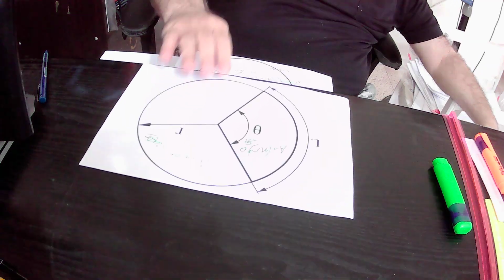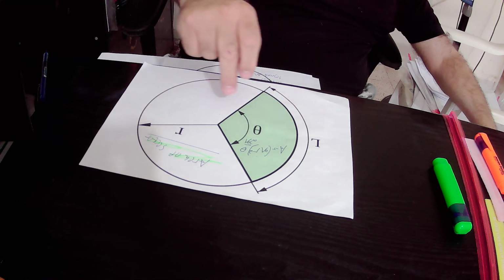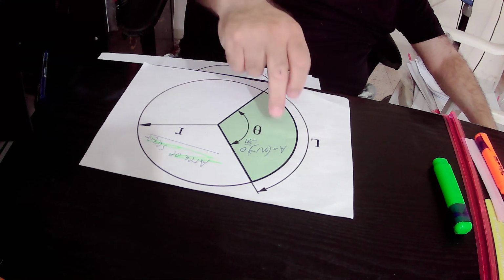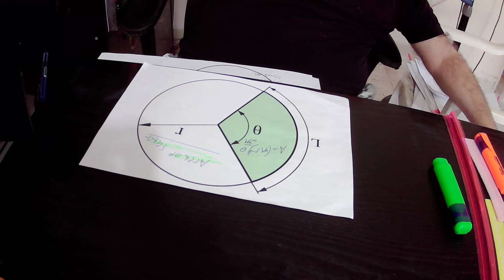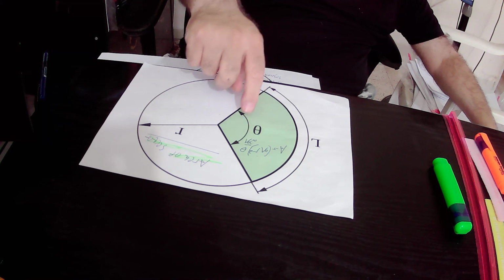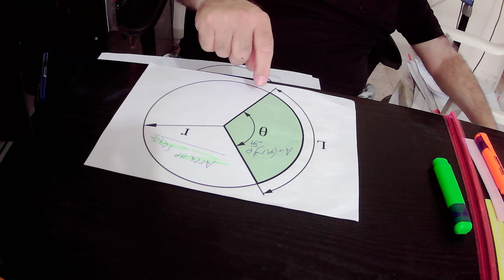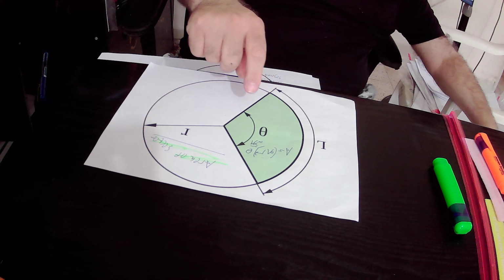Here I explained to you two new concepts. What is the area of this sector, the one in green color? It is equal to the ratio between the angle between its legs, that is theta, over 2 pi radians, so 360 degrees.